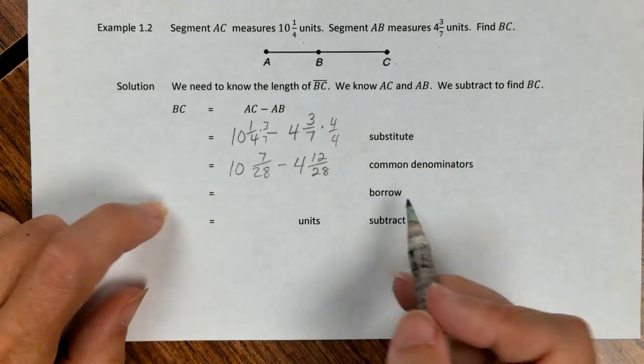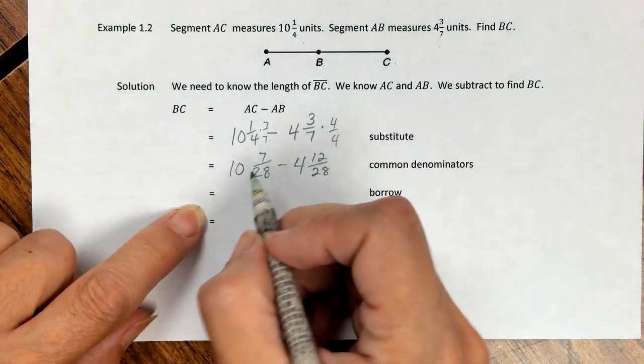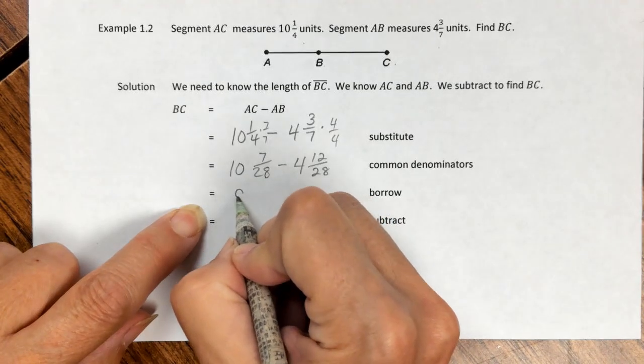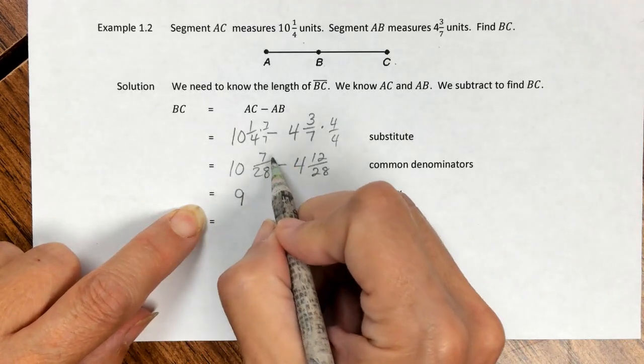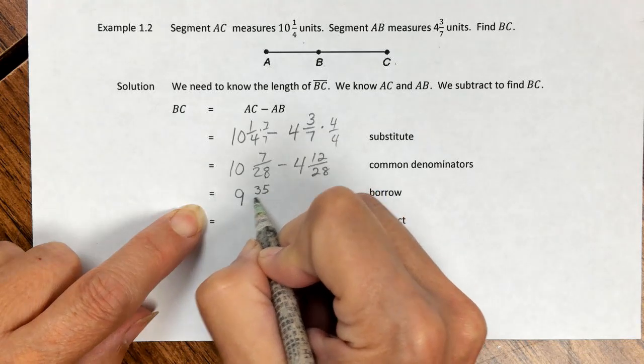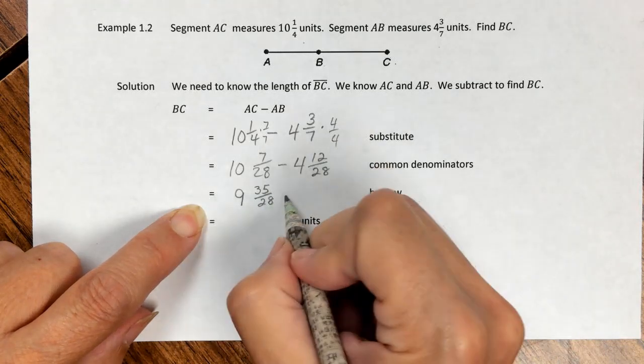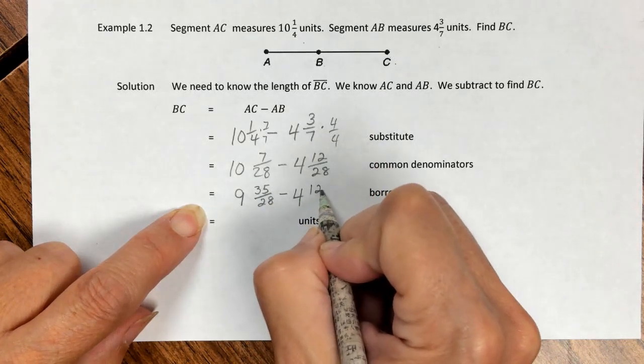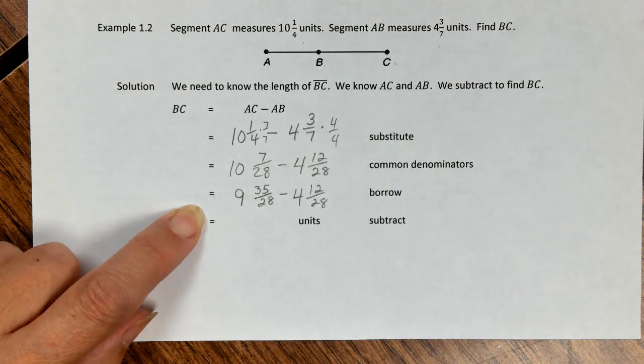And yes, we're going to have to borrow. So rewriting this, 9, and then 28 28ths plus this is 35 28ths minus 4 and 12 28ths.